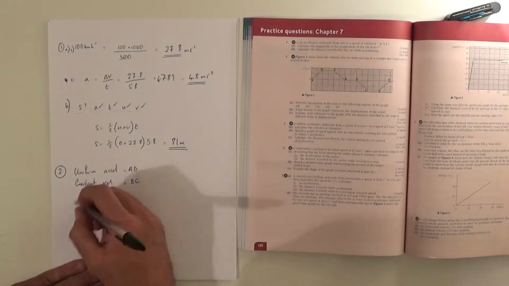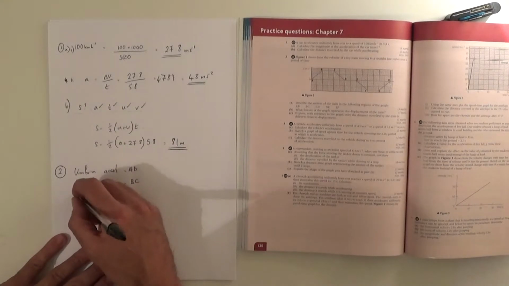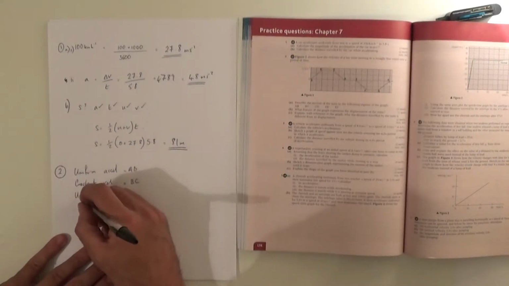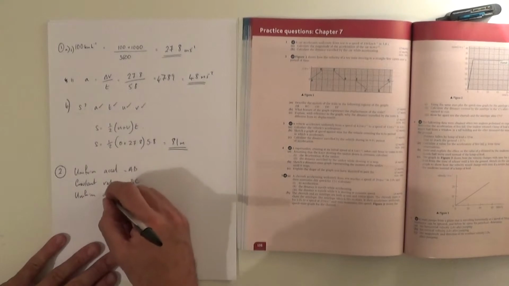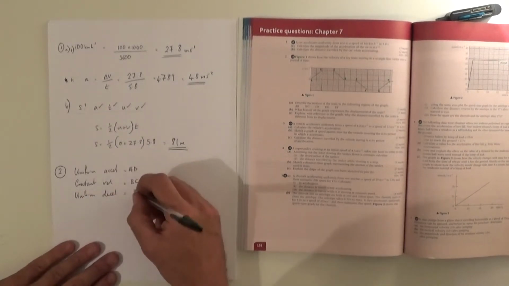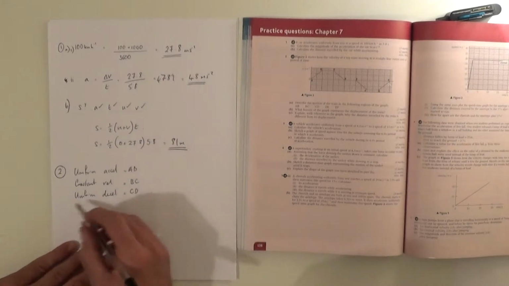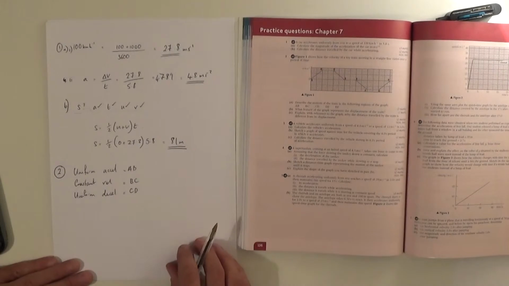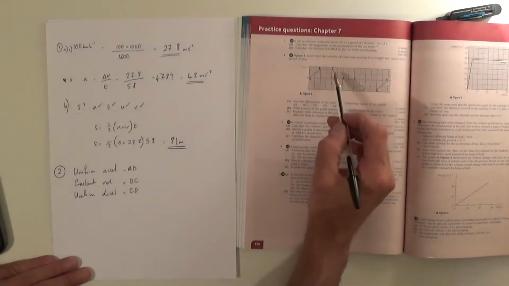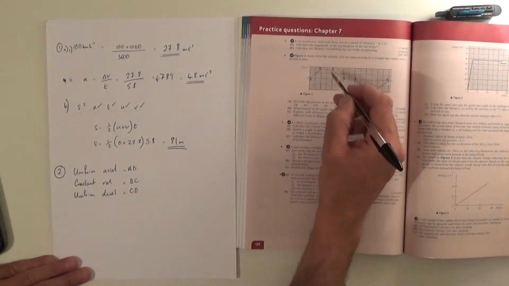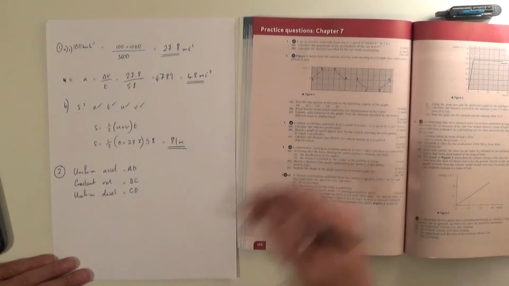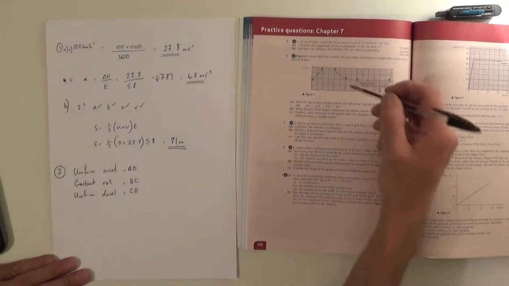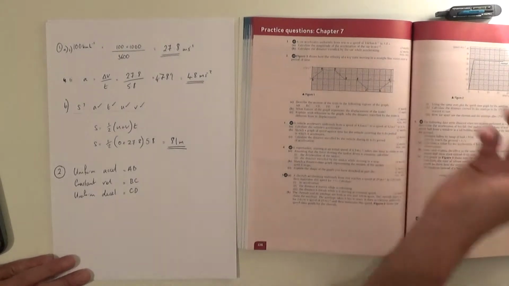Okay, C to D. Well, it's uniform acceleration, but it's negative, it's slowing down, so I'm going to call it uniform deceleration. Okay, that's C to D. Now be careful, you could use uniform deceleration or you could use uniform negative acceleration, but don't put a minus deceleration. It's like using a double negative, it becomes a positive. So you could calculate what that was and say it's a deceleration of however many meters per second squared, or you could say it's an acceleration of minus however many meters per second squared.